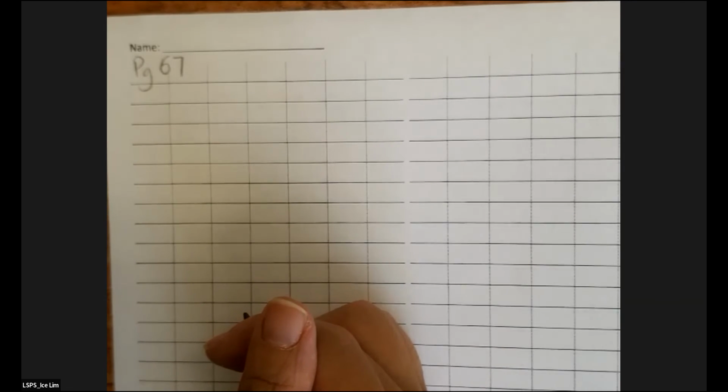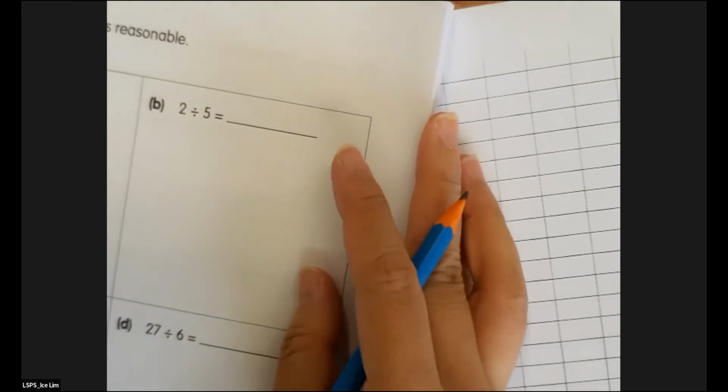Now, at page 67, here comes the challenge. For your entire life from primary 1 to primary 2, and even primary 3, a lot of math teachers will say you cannot divide a smaller number by a bigger number. When you write an equation, the bigger number should be in front. It's things like that. But the truth is, in mathematics, it is possible to have a smaller number divided by a bigger number.